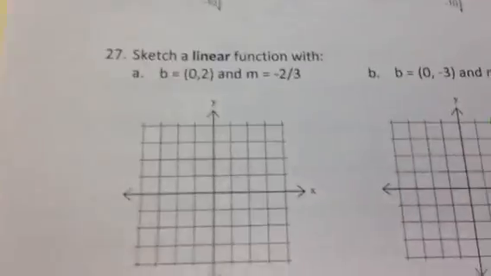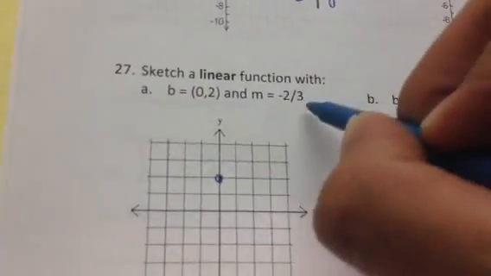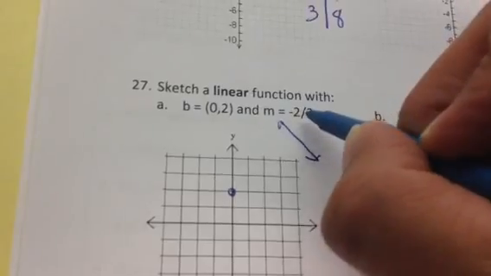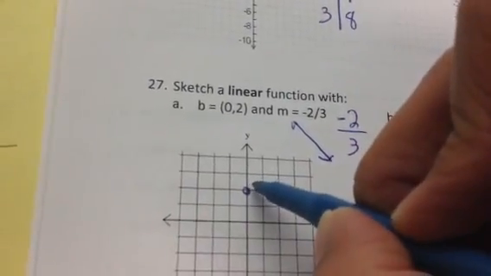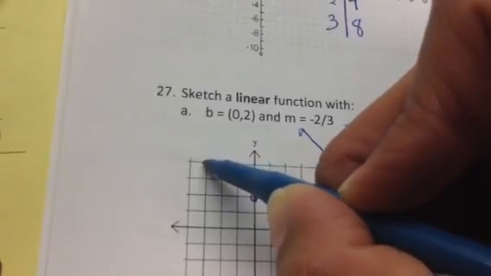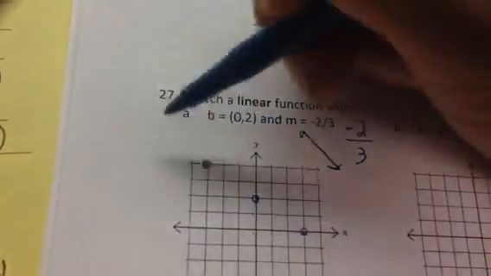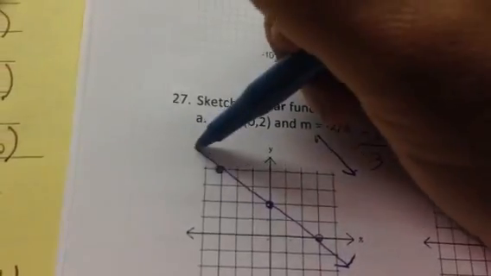I need to sketch a linear function. This is review. I've got a y-intercept of 2, and I got a negative slope, so it's going downhill. And this is my rise, this is my run. Rise over run. So I'm going to rise 2 and go over 3, or I could go down 2 and then to the right 3. Just get enough points so that you can make your straight line, and then don't forget your arrows.